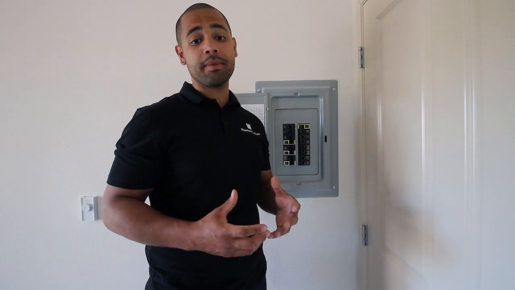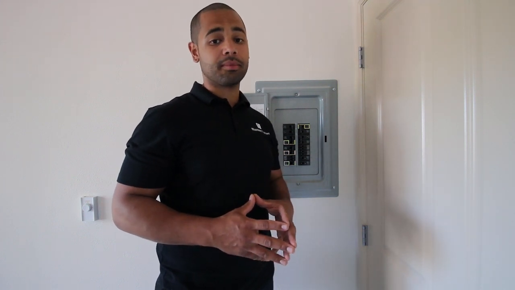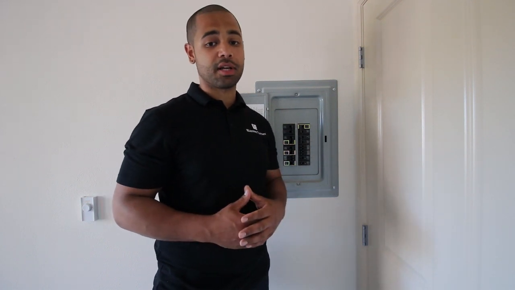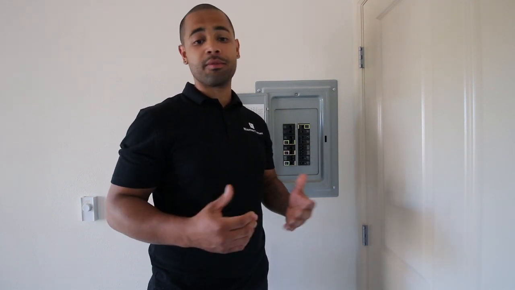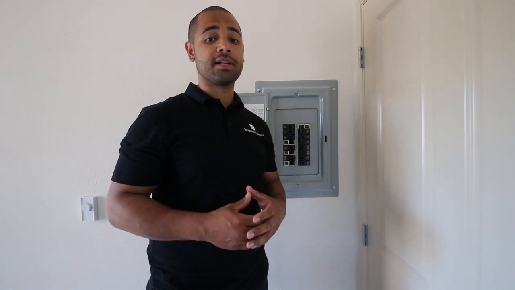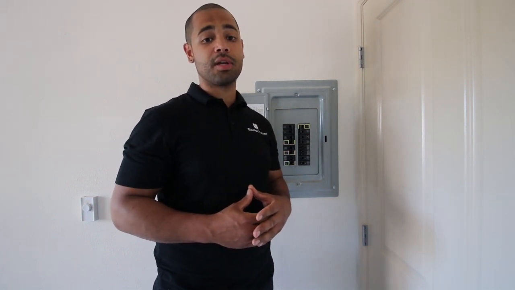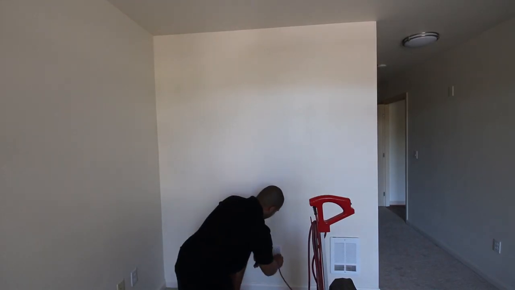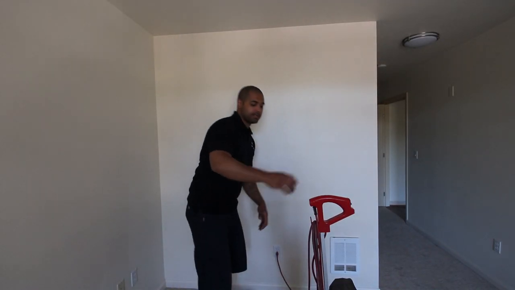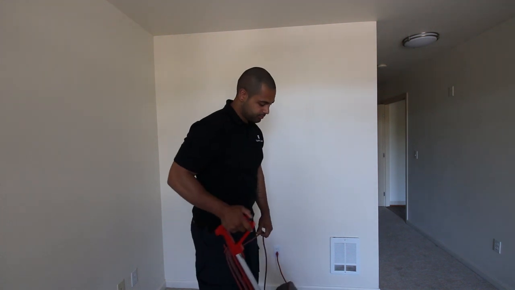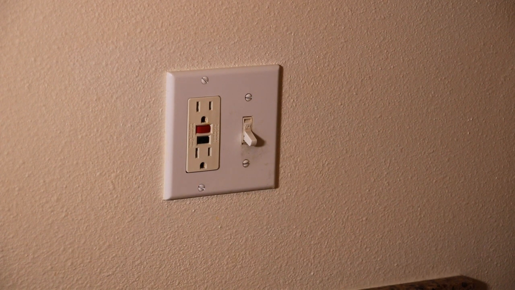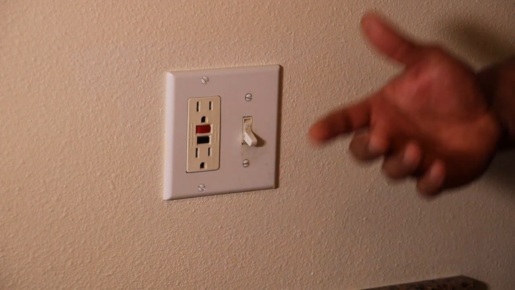If the breaker trips again immediately, this may be a sign of a larger problem. Please submit a service request in your resident portal and we'll have a licensed electrician come out to resolve the issue. Aside from resetting the breaker, remember to never attempt to repair any electrical issues in your apartment on your own. So we'll plug it back in and test it out. Looks like that worked.